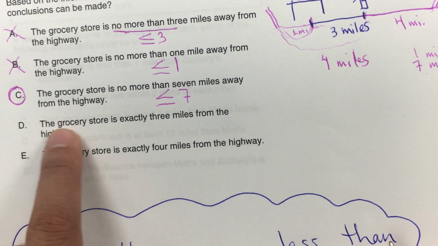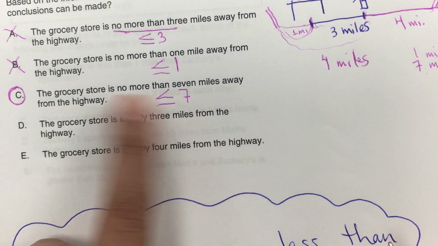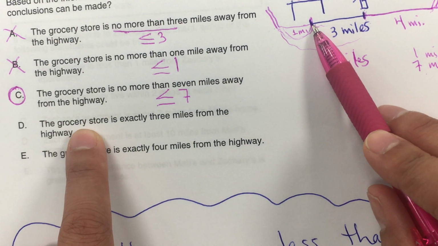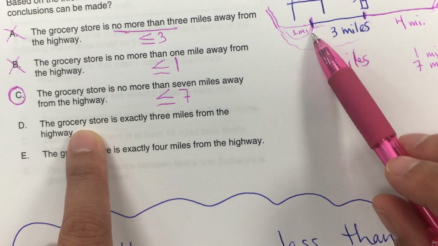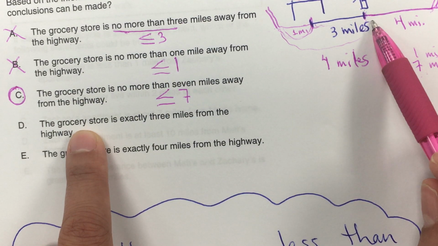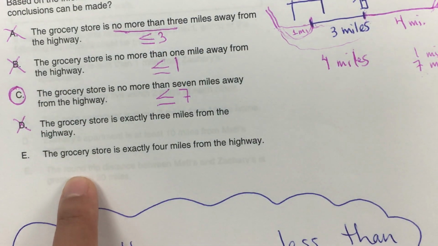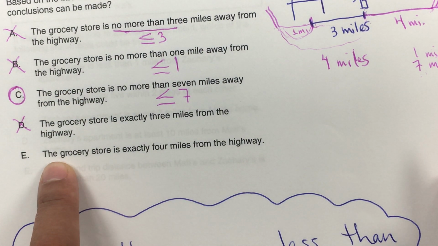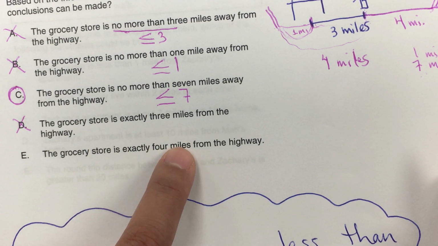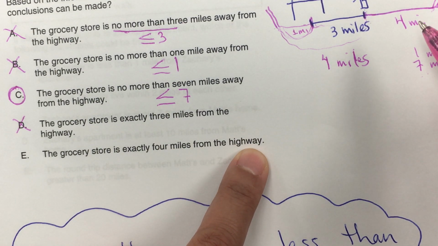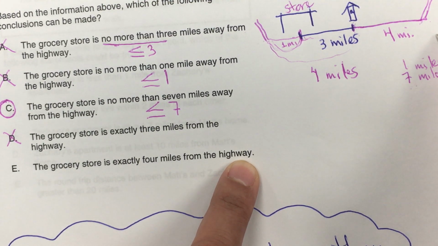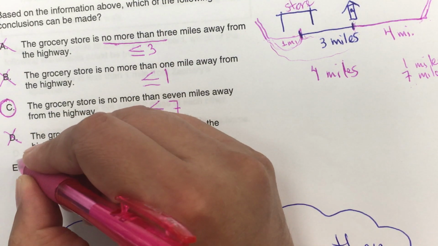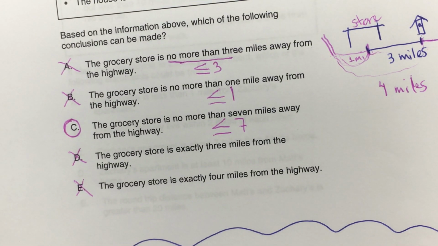Letter D says the grocery store is exactly 3 miles from the highway. The grocery store, no, neither one. It's either 1 or 7, but not exactly 3. Exactly 3 is the store and the house. So that's why that's not correct. And the last one, the grocery store is exactly 4 miles from the highway. No, the one that is exactly 4 miles from the highway is the house, right? Not the grocery store. So for that reason, we cross that one out as well, and so it's letter C.